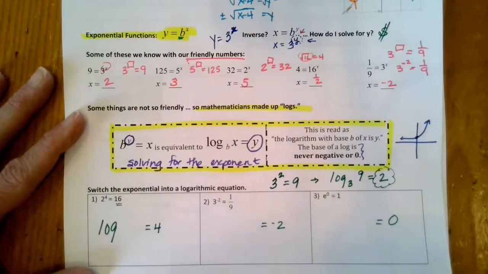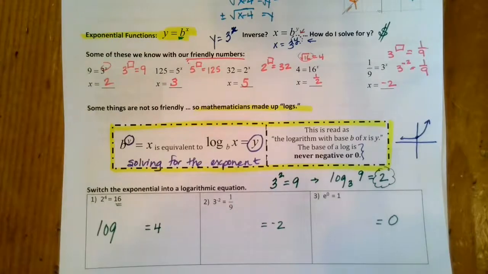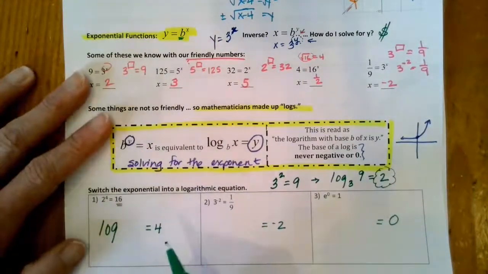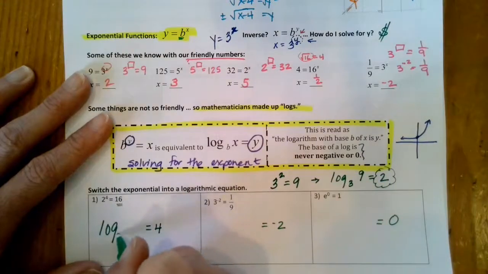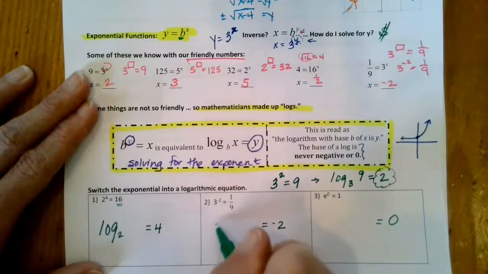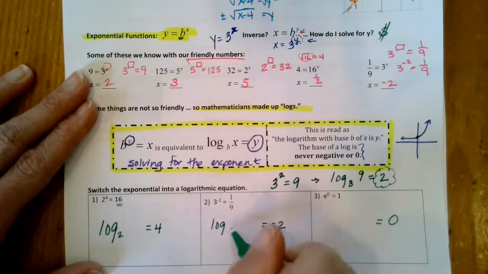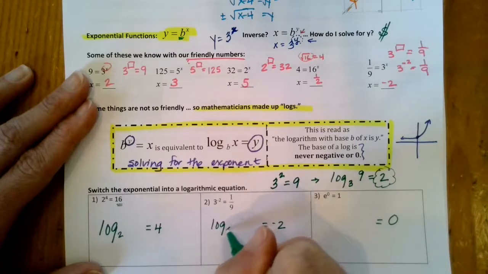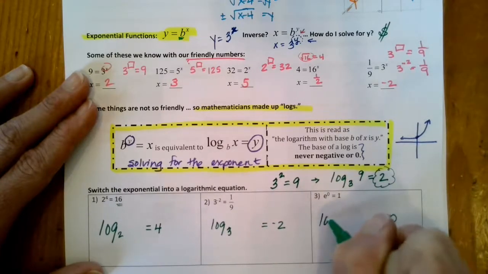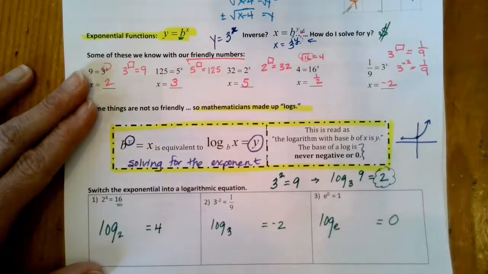So the kicker here is, remember, your exponent is always the output of a log function. For your base, I want you to imagine somebody saying, what are you taking? The log of what? The log of base 2, the log of base 3, the log of base e.